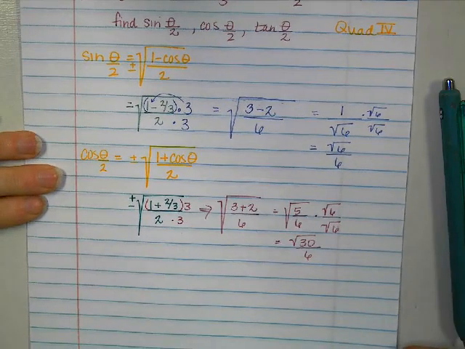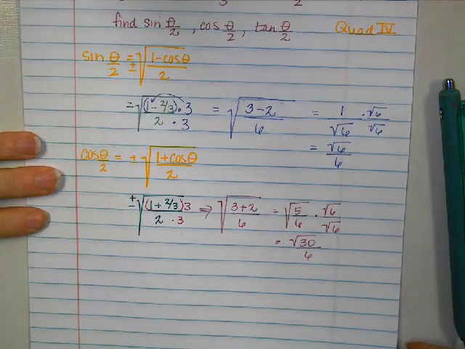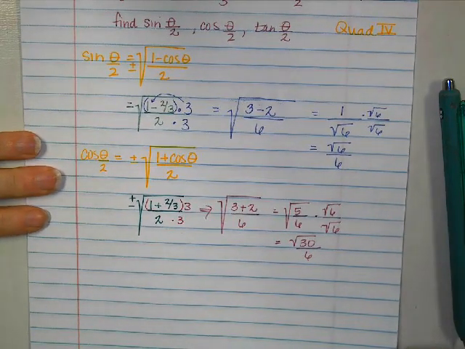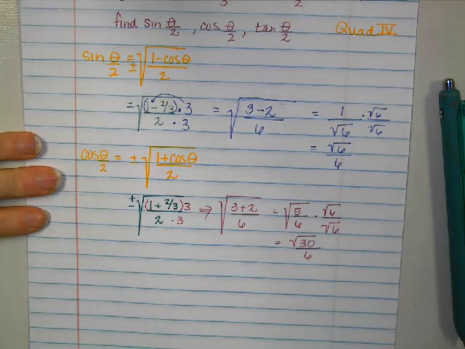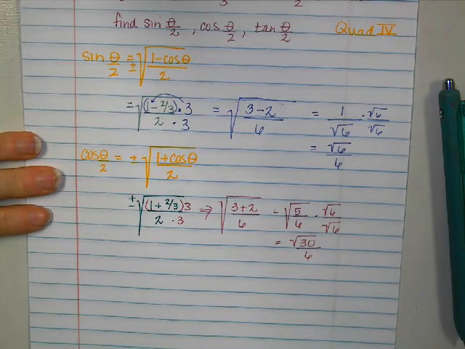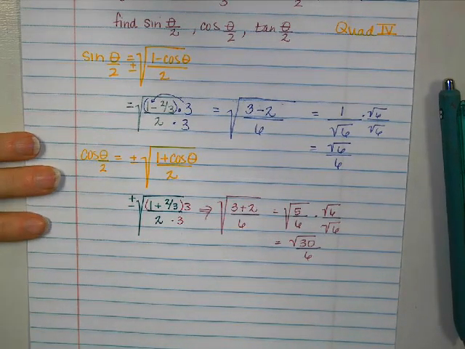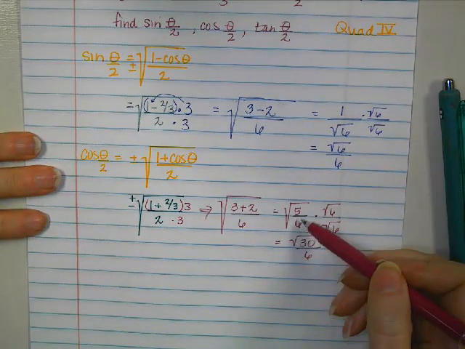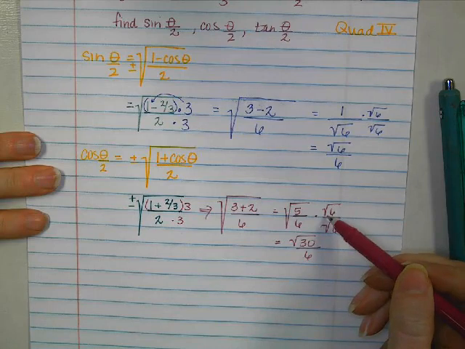Are y'all okay? Before I go to tangent, anybody have a question? On the last one, the square root was over the whole problem. Why did you only put the square root on the bottom, and then on this one keep it on?